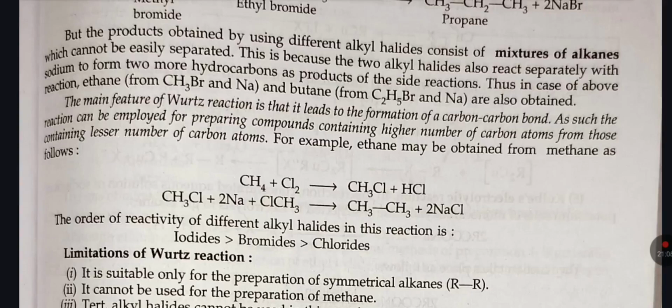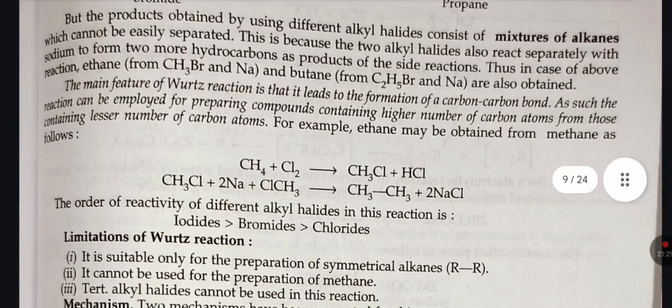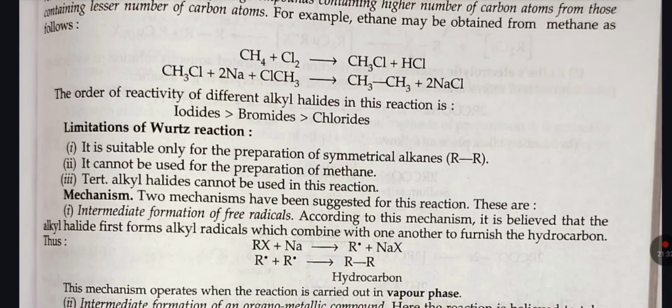also obtained. The main feature of Wurtz reaction is that it leads to the formation of a carbon-carbon bond. As such, the reaction can be employed for preparing compounds containing a higher number of carbon atoms from those containing a lesser number of carbon atoms. For example, ethane may be obtained from methane as follows: CH4 plus Cl2 will give CH3Cl plus HCl, CH3Cl plus 2Na plus ClCH3 will give CH3CH3 plus 2NaCl. The order of reactivity of different alkyl halides in this reaction is iodides, then bromides, then chlorides.